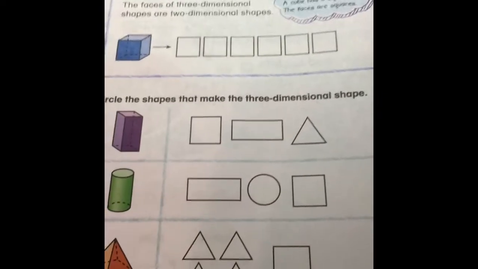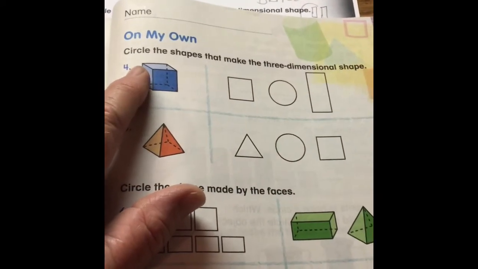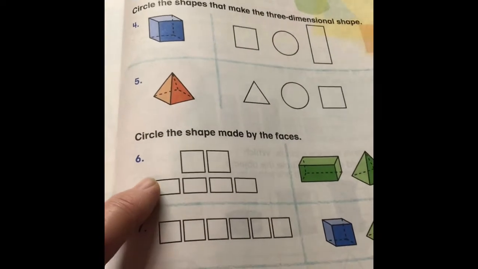So you're going to go through and circle the shapes that make the three-dimensional shape. So 1, 2, and 3, and then you're going to answer the Talk Math, 4, 5, 6, 7, and 8. On 4 and 5, circle the shapes that make the three-dimensional shape. And 6, 7, and 8, you're going to be using circle the shape made by the faces. There you're going to be given the parts, and you have to circle what the 3D shape is. You'll be doing that on 6 and 7. And number 8, which of these shapes does not have a square as one of its faces?